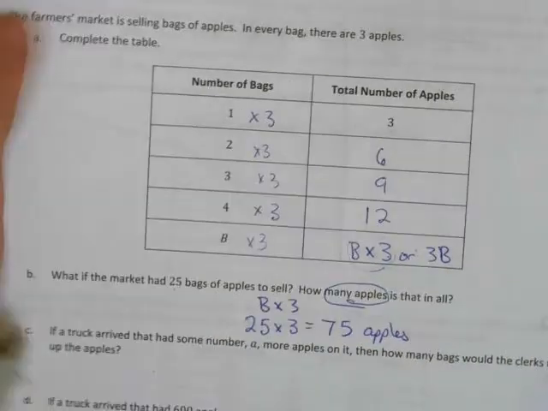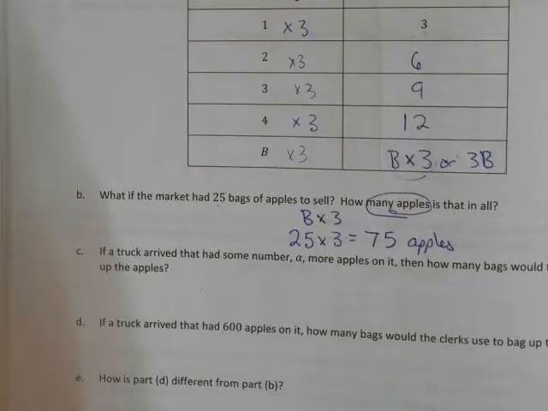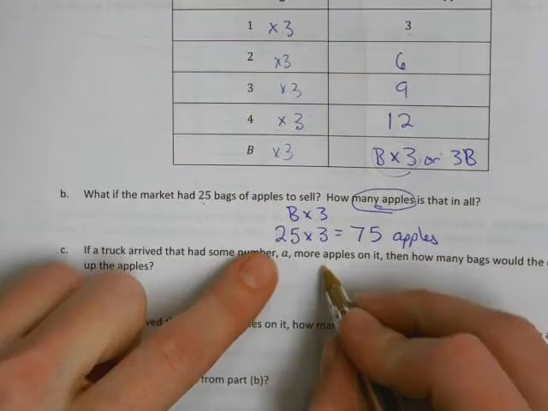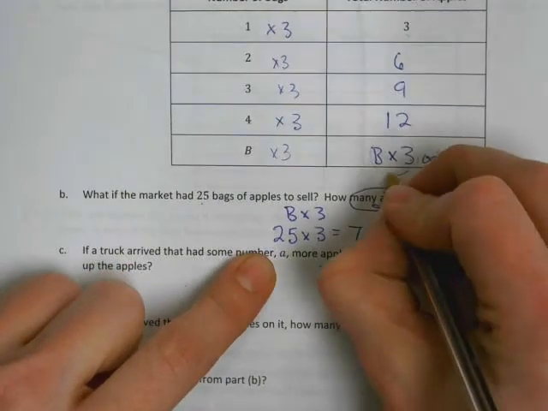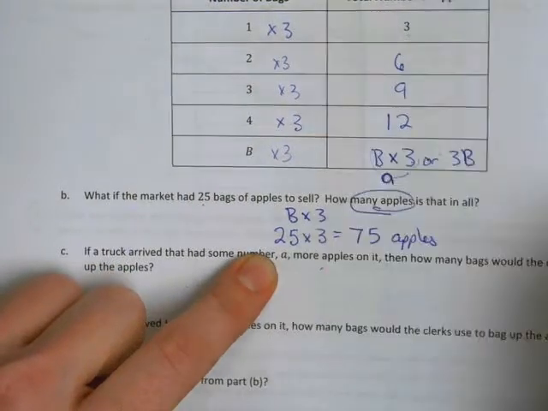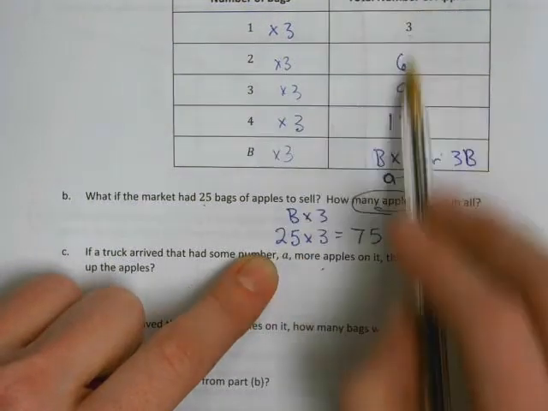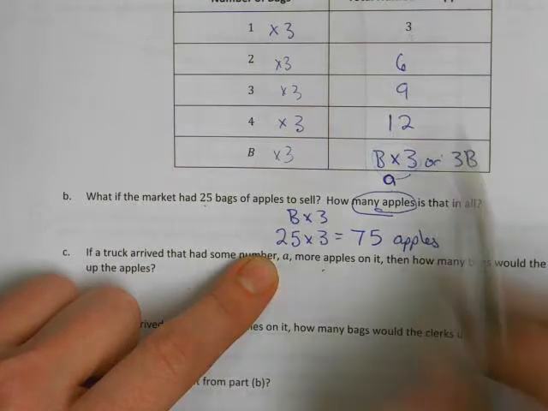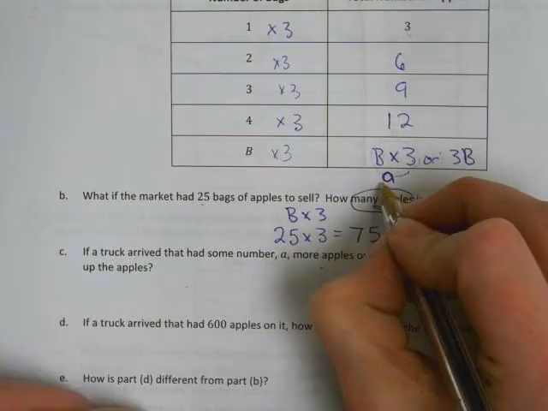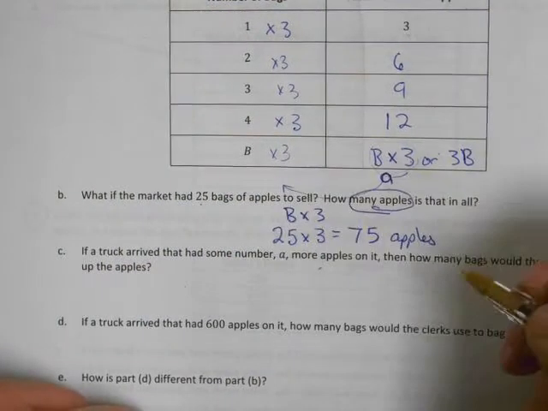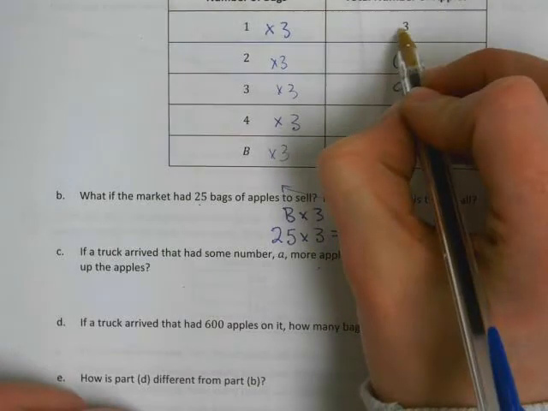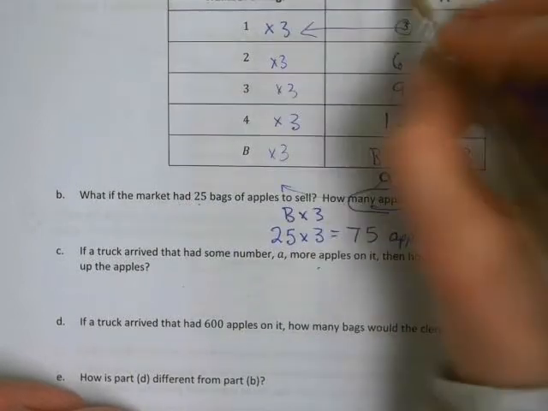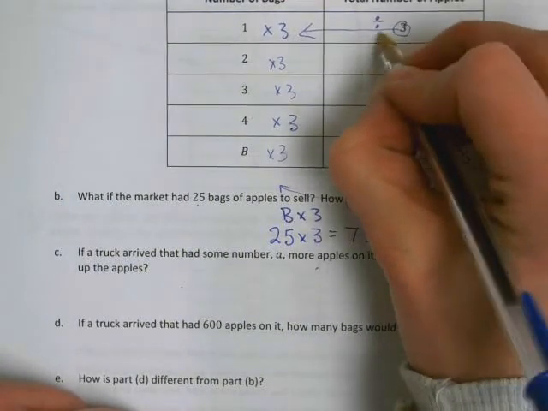So let's go down to this next one. This next one says if a truck arrived that had some number, so there were A apples, that means there are A apples. We're going to put that on the table up here, in the apple column, apples. And then they want to know how many bags there would be. So that means I'm going from this side over to that side. So I say, okay, I'm going from 3 to 1. What do I have to do to 3 to get a 1? And that's divide by 3.